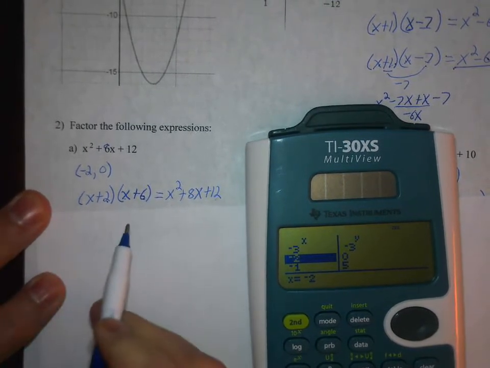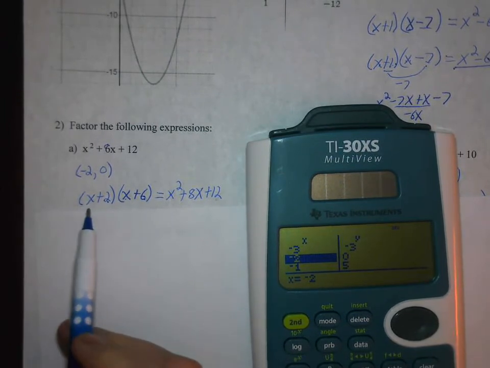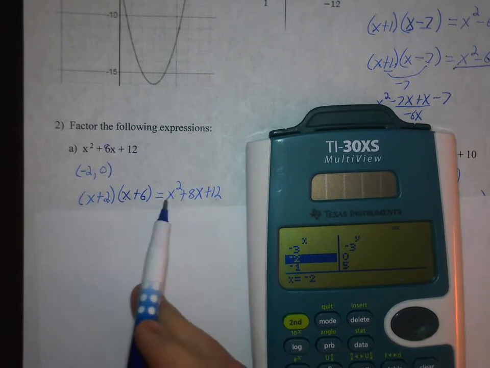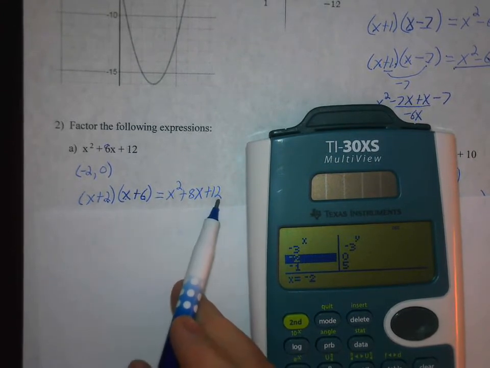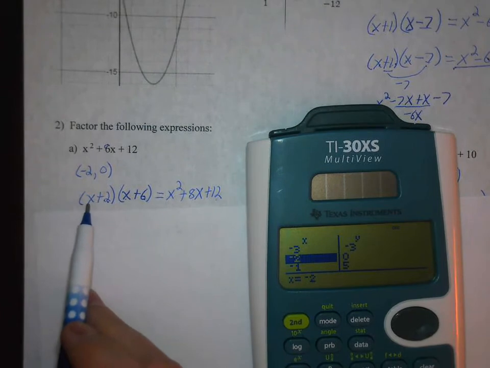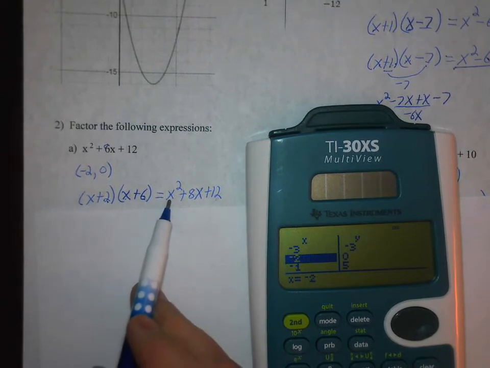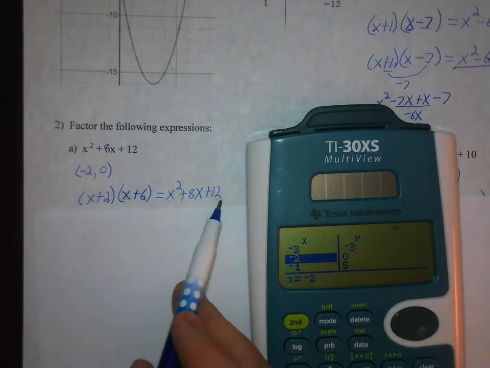Now what might be kind of confusing is that we don't have to worry about anything else. We're just literally saying x times x is the first term, x squared, and then 2 times what gives me 12. Yes, that's all you need to do, because when you FOIL, that's all you're looking at. The first terms have to multiply to x squared in this case, and the last terms must multiply to 12.